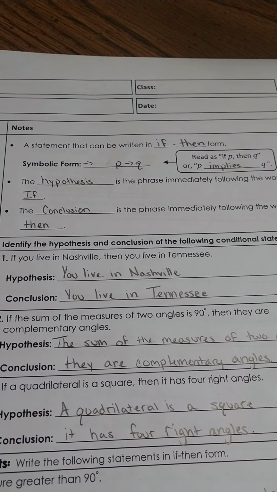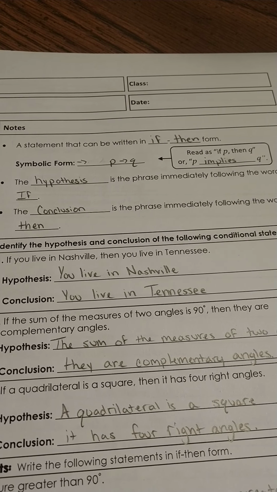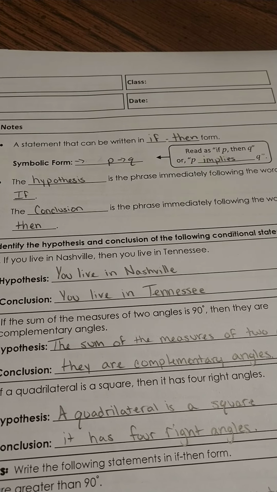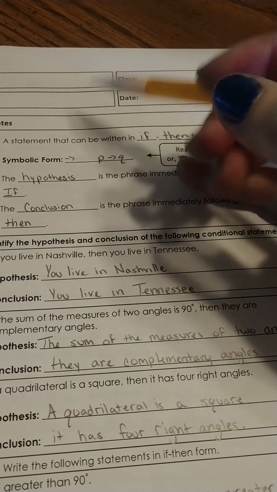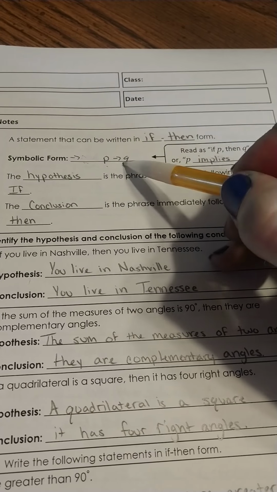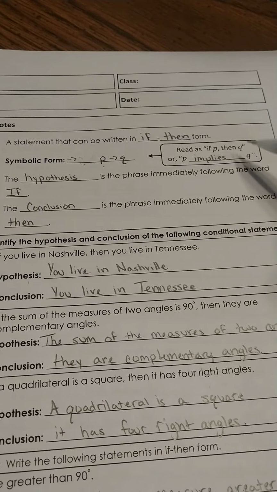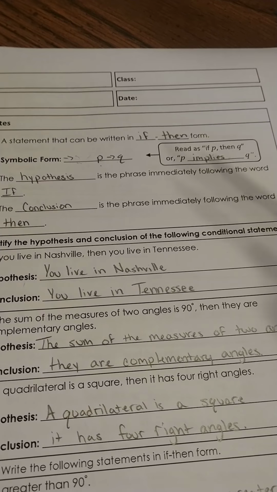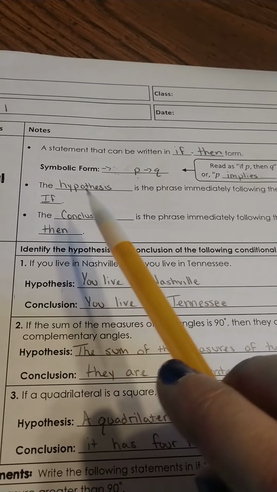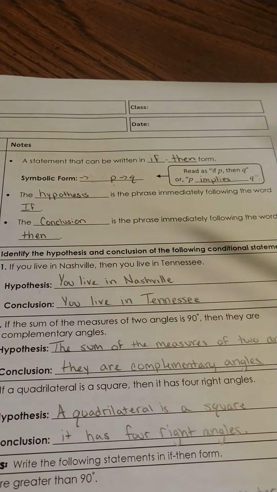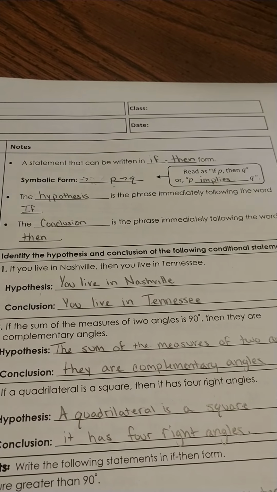So if you remember, conjunctions were like the up of a mountain, disjunctions were the down of a V. Now you've got a single arrow. Make sure it's a single arrow. It is read if P, then Q, or P implies Q. I've never seen it written that way except in this packet. The hypothesis is the phrase that immediately follows the word if, and the conclusion is the phrase that immediately follows the word then.